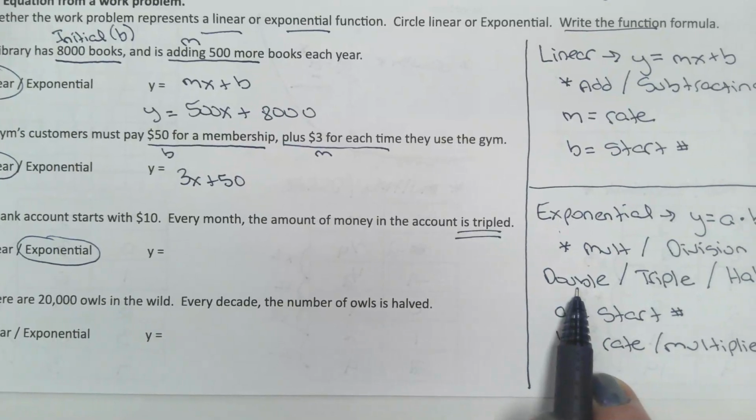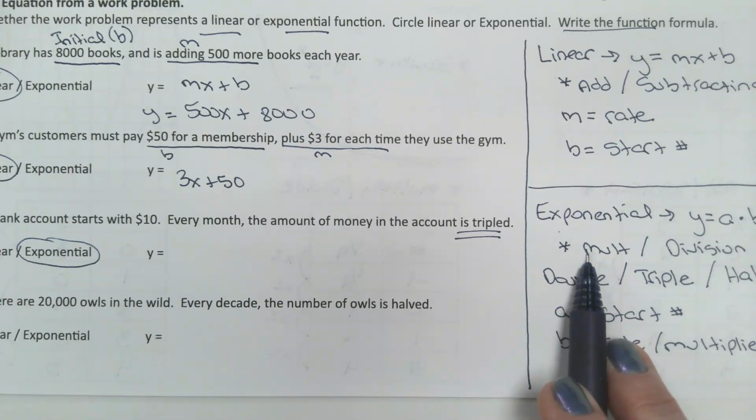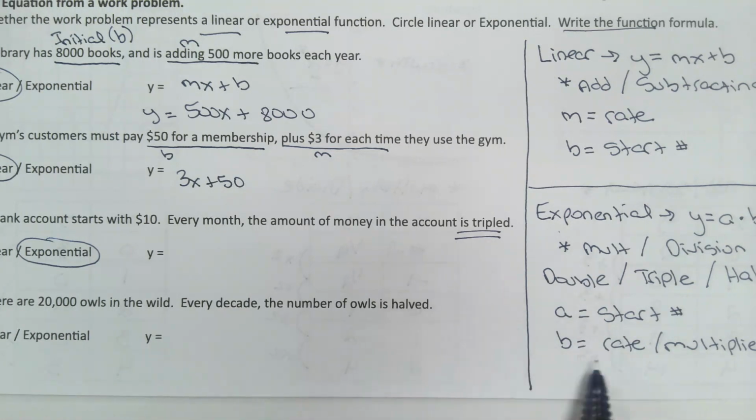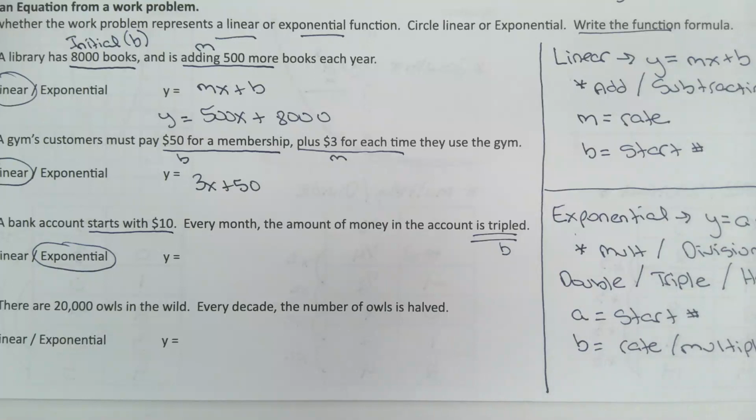And so when something is going to triple, that means it's going to go up by multiplication. And the amount it goes up, your rate or multiplier, that is your B value right there. A is your starting amount, and so it says that it starts with $10 every month.